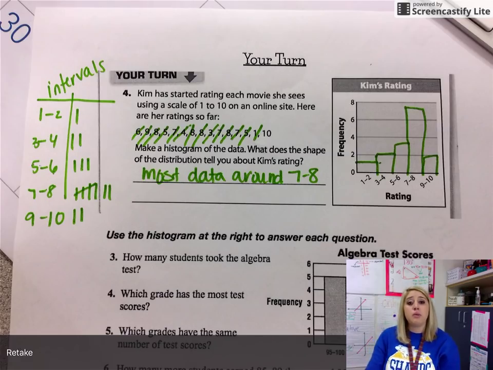Okay, so this is the information that I got. Check it with yours. I have my intervals here, most of my data, and this is the important part. Most of my data is around 7 to 8. So on average, she really got around a 7 to 8 type of score. That's what I can tell from a histogram. Now, I could go through and calculate the mean and the median, and you could see where it exactly falls, but we're not going to do that with this problem.